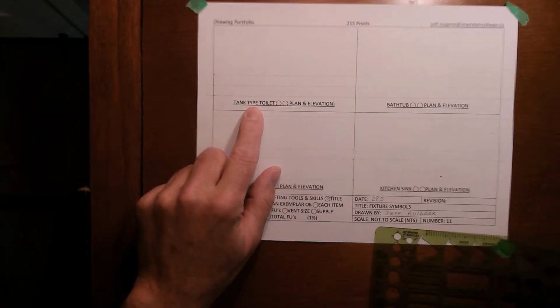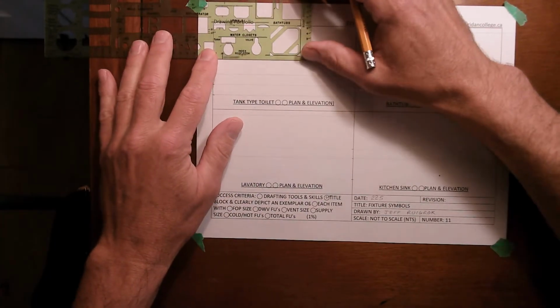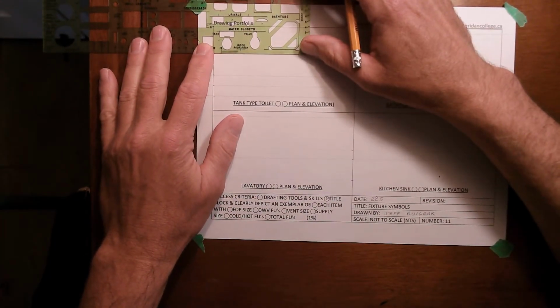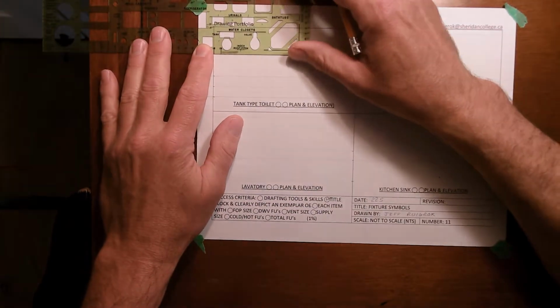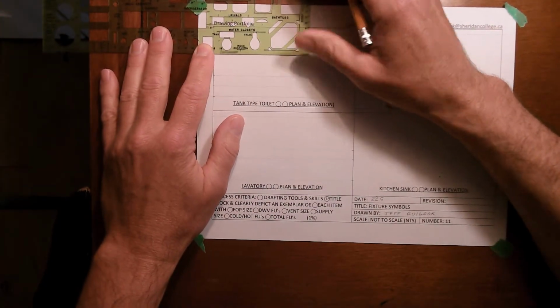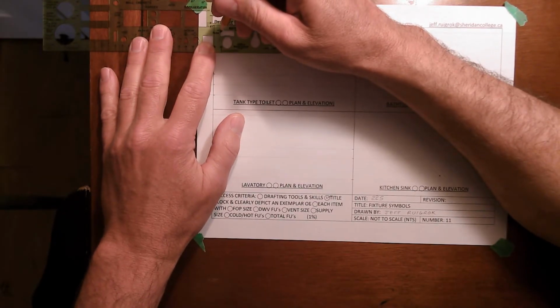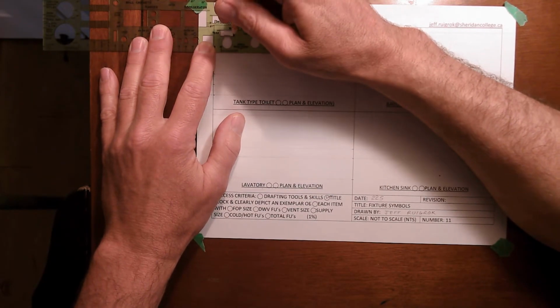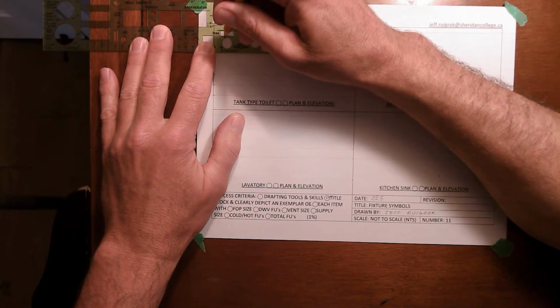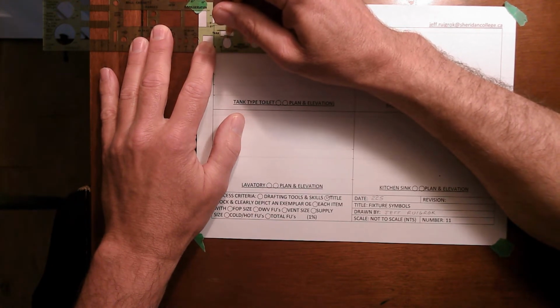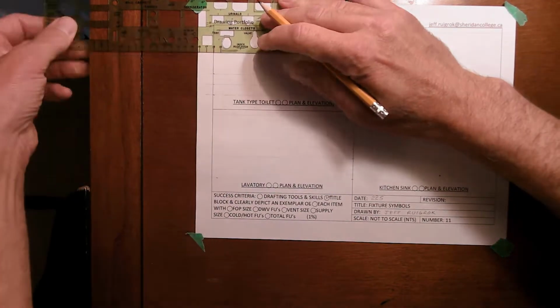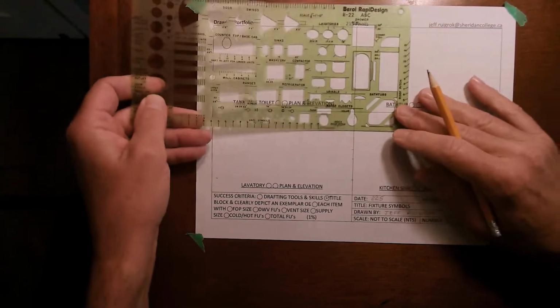So we'll start with a tank type toilet in plan view. And I am just going to use my template for this one. I've got a little line drawn across here. I'm just going to line up the template with that line. That's it. There's a plan view, or top looking down from above, of the toilet. Next up, we can do the bathtub.